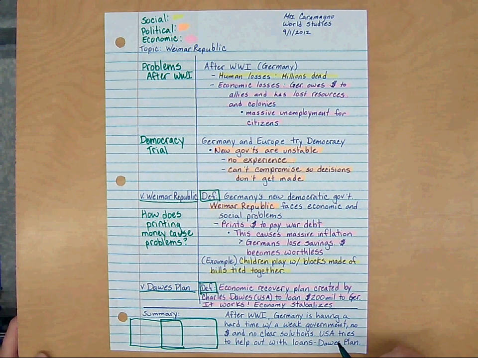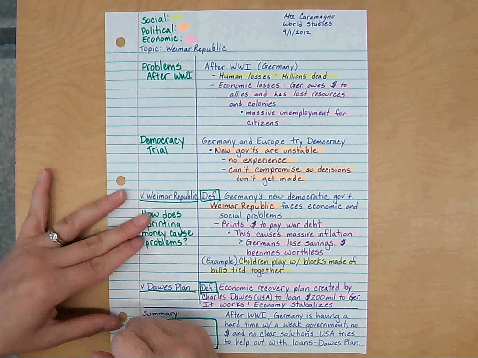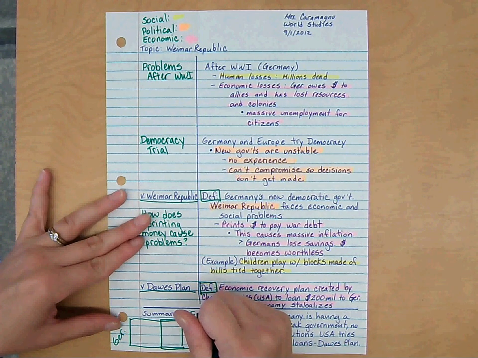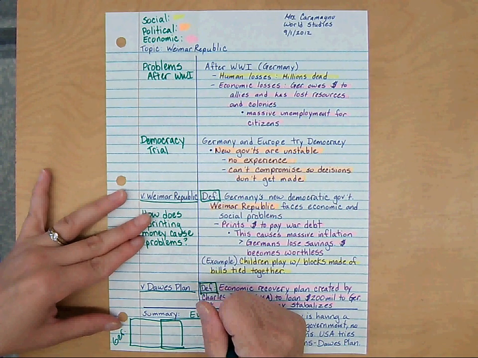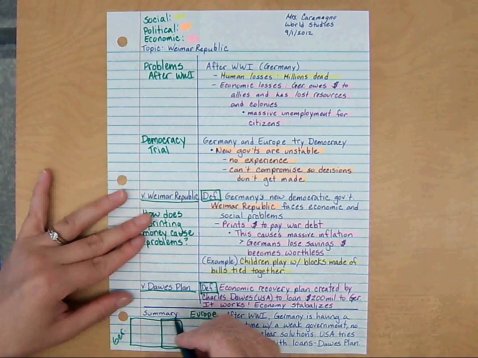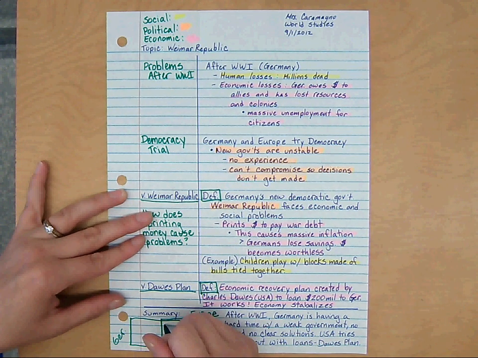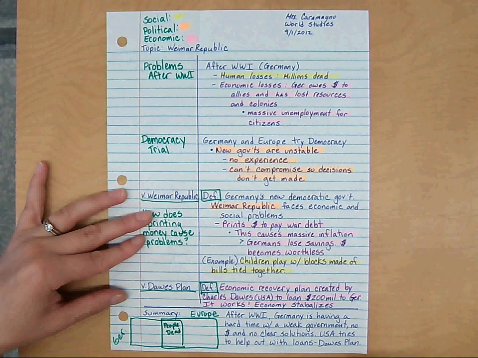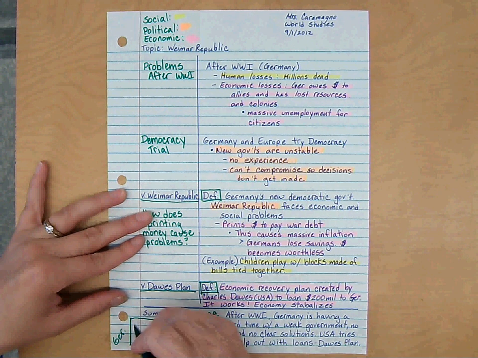The 2 things I'm going to be comparing are Germany and Europe. So something they both suffered was human losses after World War I. But something that only Germany had to do was pay reparations.